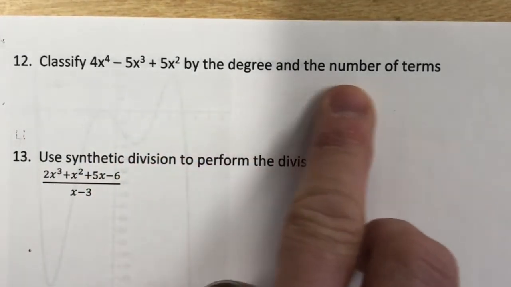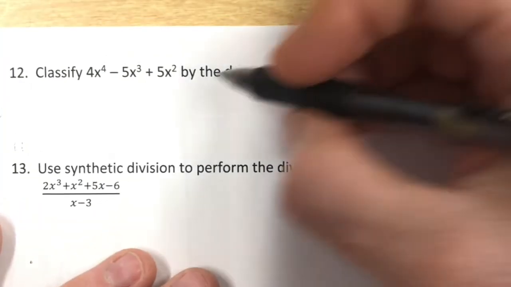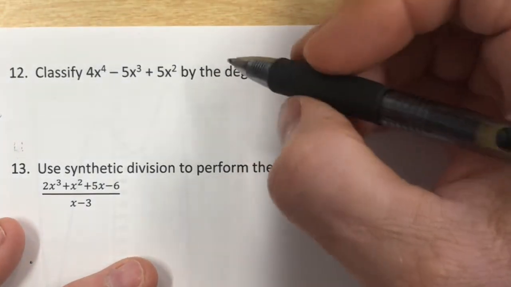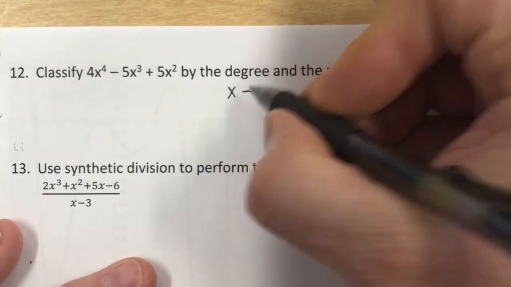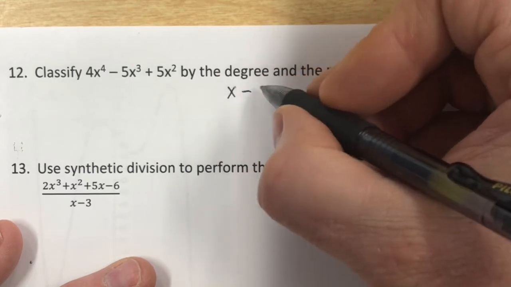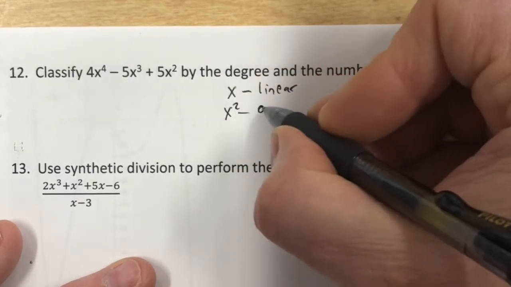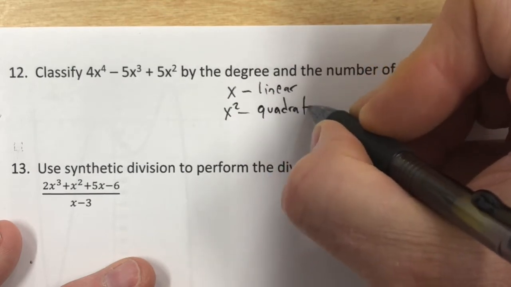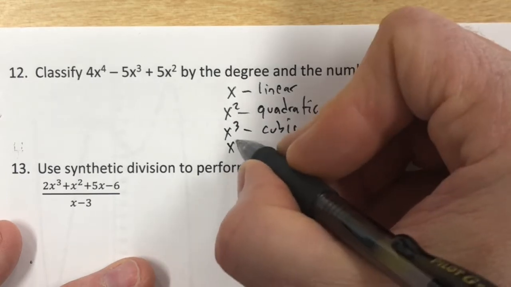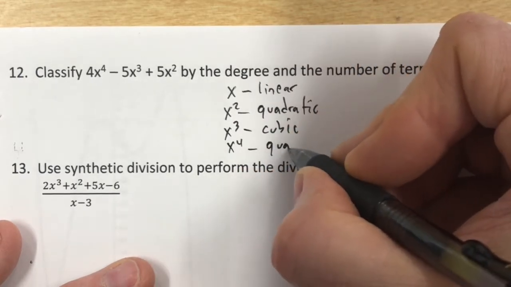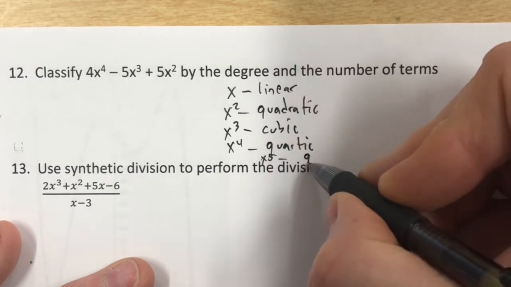Classify this by degree and the number of terms. All right, so by degree, if you have just an x with no degree on it, that's linear. If you have x squared, that's quadratic. If you have x to the third, that's cubic. X to the fourth is quartic. And then x to the 5 is quintic.